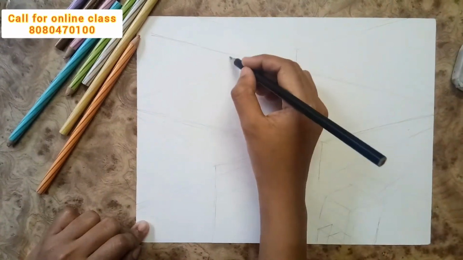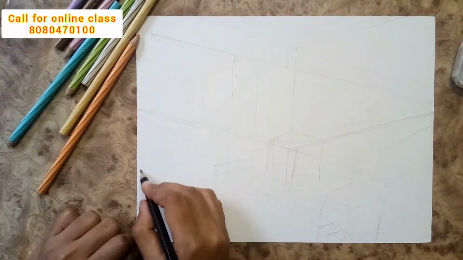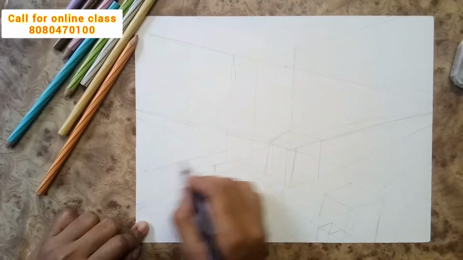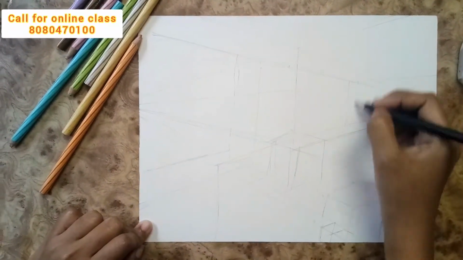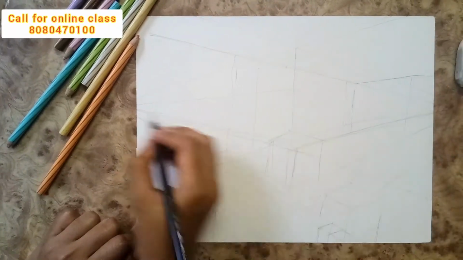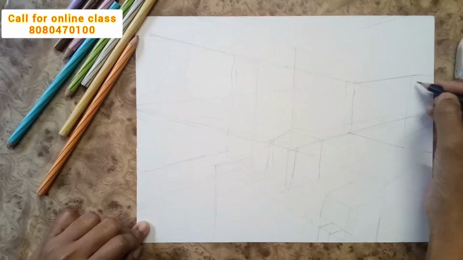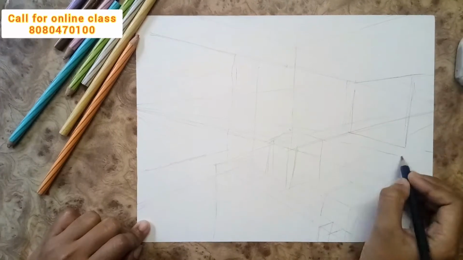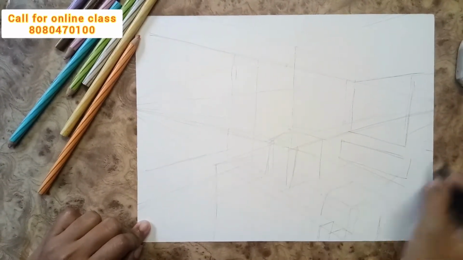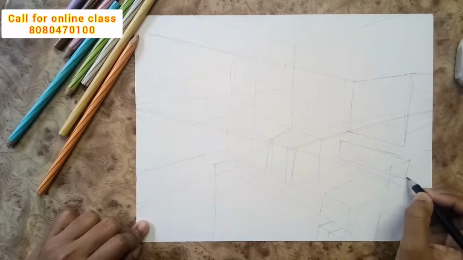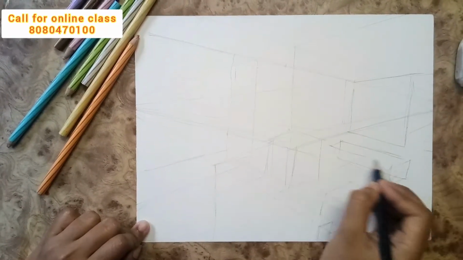Right now we are creating a wall profile for the left hand side wall of the living room, with a small television. Slowly, gradually, after around the next 3-4 minutes, you will be able to see the light edges or light profiles of the various elements of the perspective view.